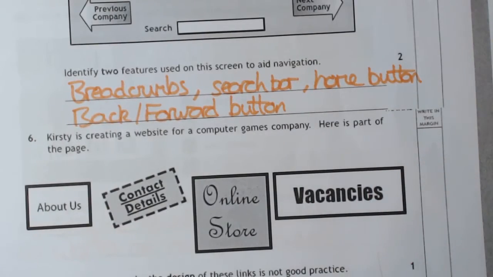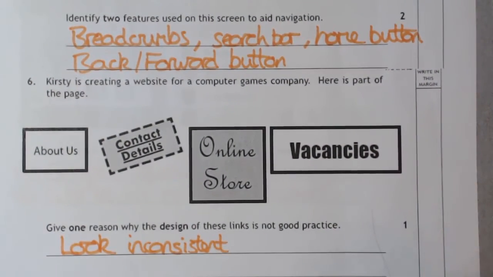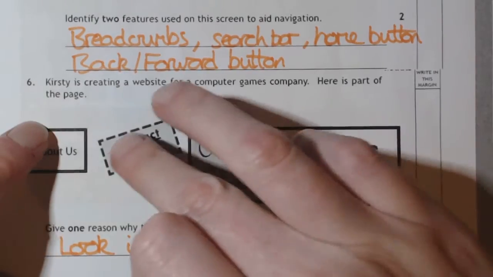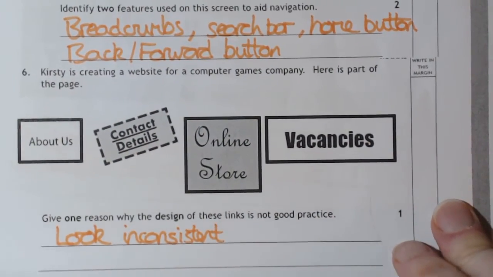Okay, so there's a number of things there, and then it takes us down to this one, and they're just asking, why isn't this good practice? With a website you want to keep it as consistent as possible, so it looks pretty inconsistent.